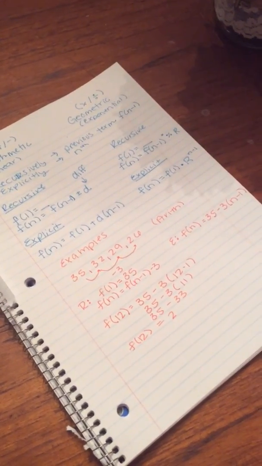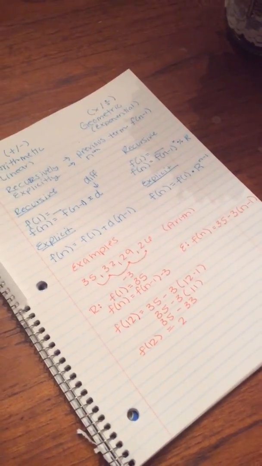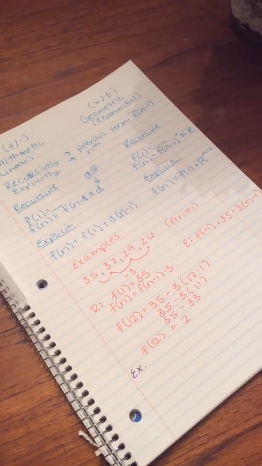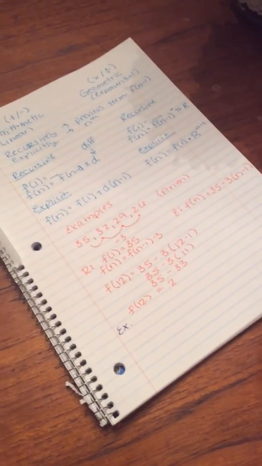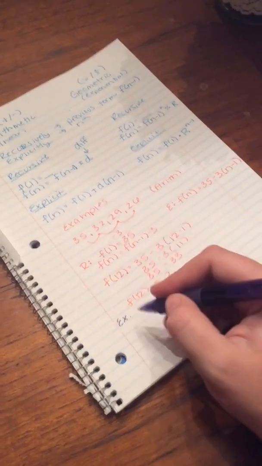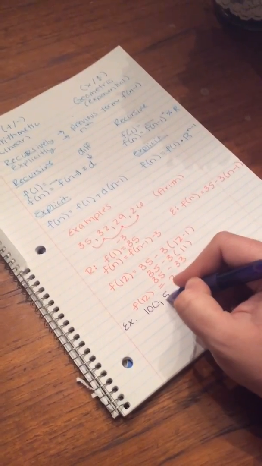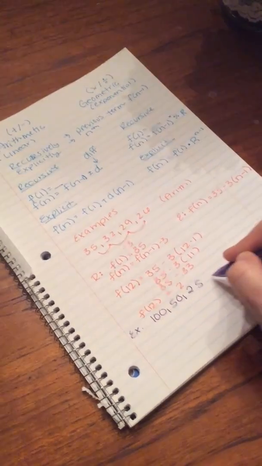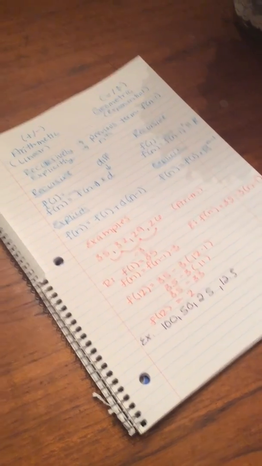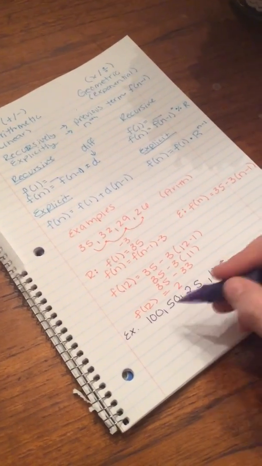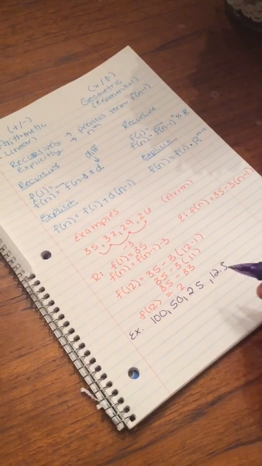Okay, what are we gonna do? We're not gonna flip the page. We're gonna try and fit one more on here. Let's look at another example. Okay, let's look at this in a different pattern. Let's look at 100, 50, 25, and 12.5. When you look at these, you should notice that each term is half of the one in front of it.